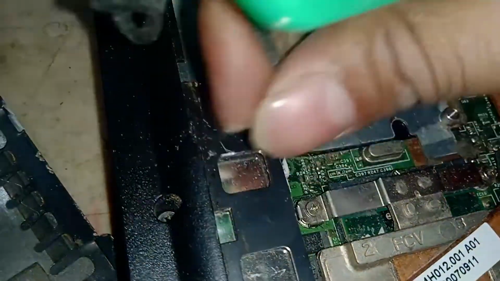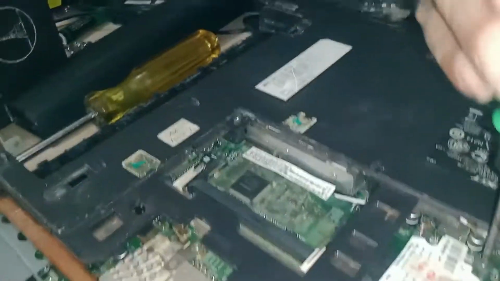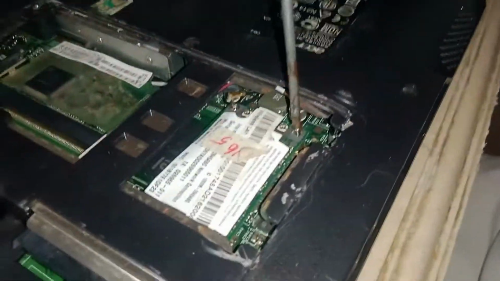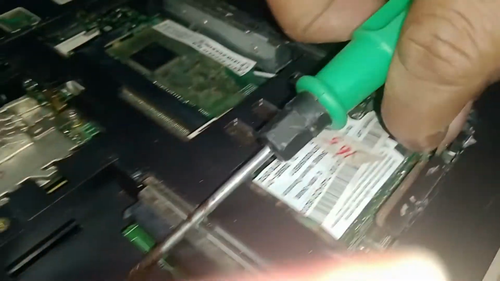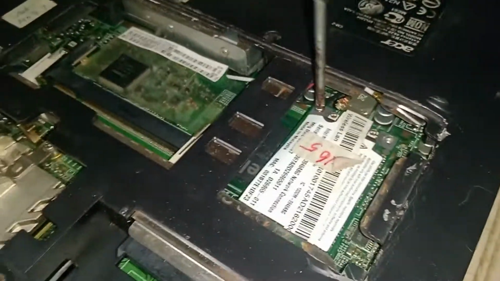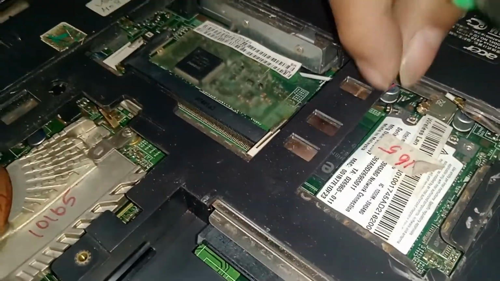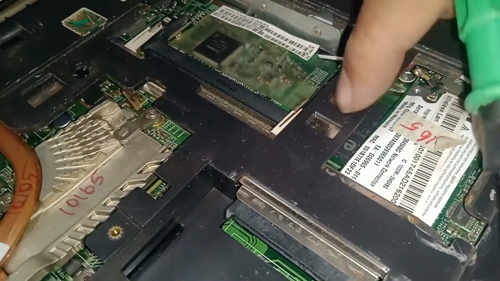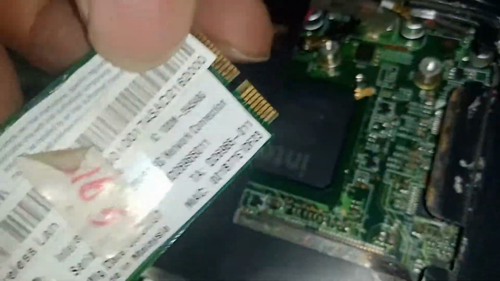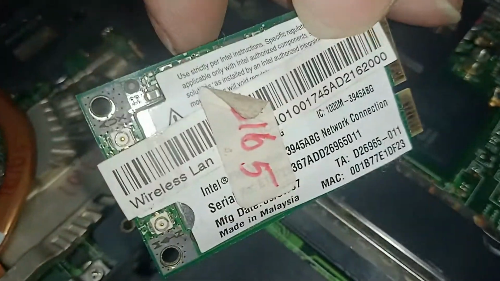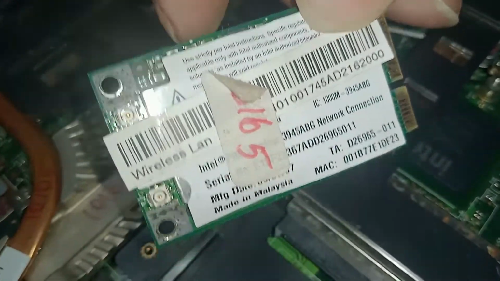I am removing the CPU fan from the slot. Now let us remove the network connectors. This is the network connector slot. Yes, you can see here, this is the configuration of the wireless LAN. So this is the slot where we can connect.